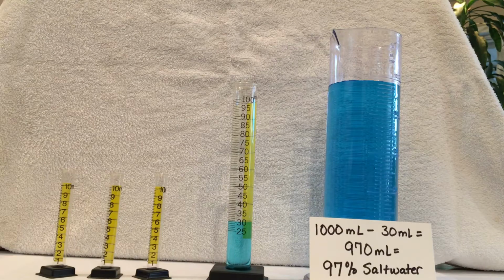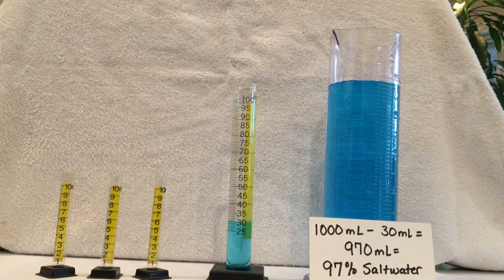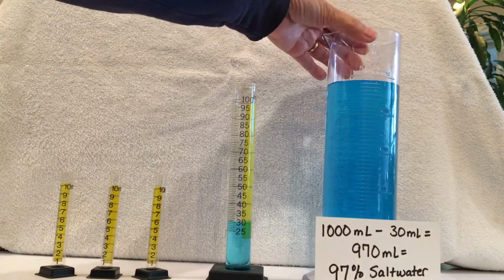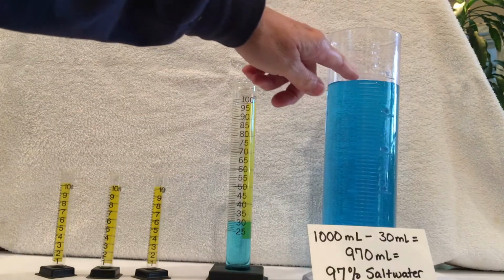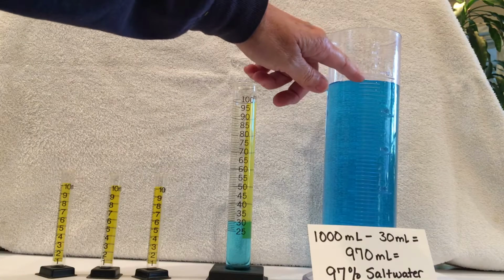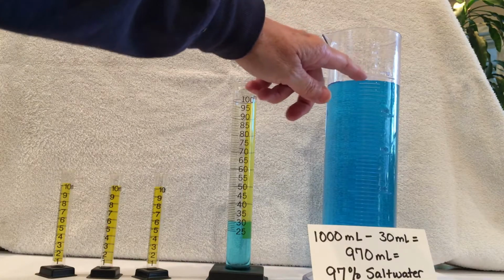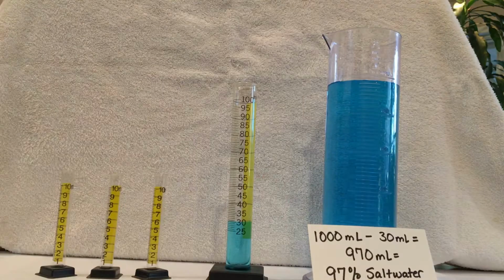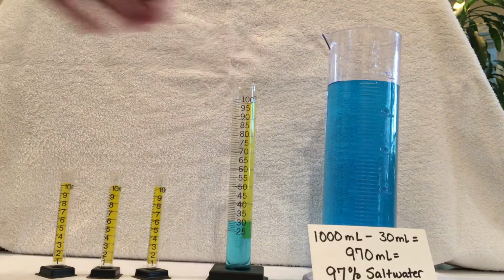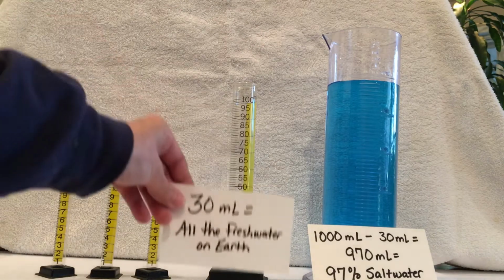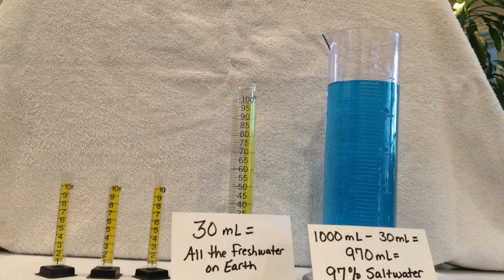So that's 97% of all the water on Earth, and you can see it's barely made a difference in the top here. You can barely tell that you poured any out. That is 97% salt water. So we have 3%. So these 30 milliliters now represent all of the fresh water on Earth.